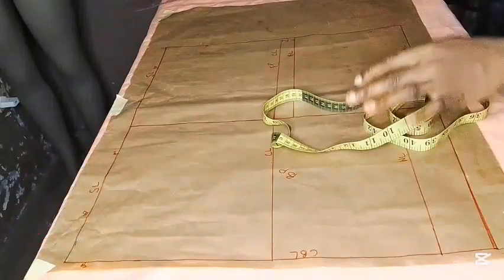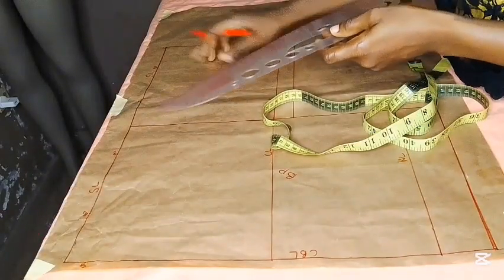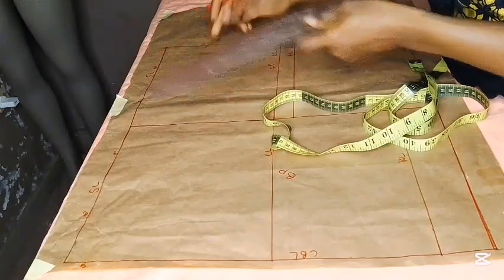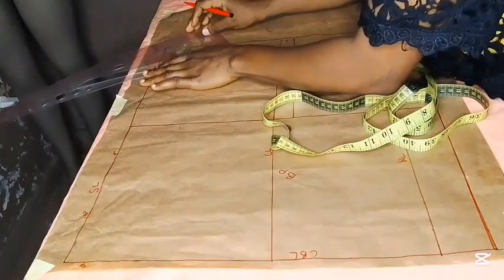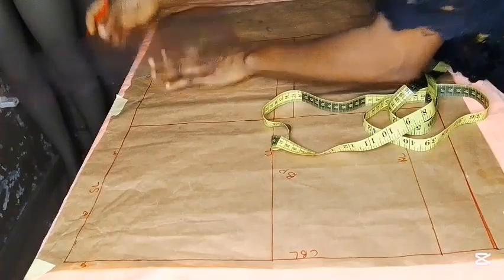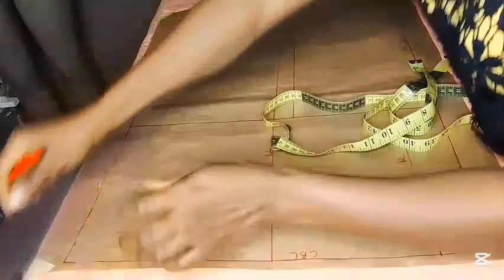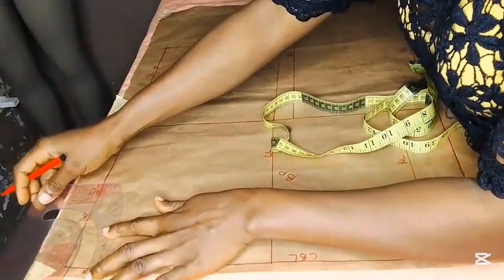The next important thing I'm going to be doing is to create the neckline. So for the front panel, I will connect point B2 and C3 together using my curved ruler to create the neckline. So I'm done doing that, and I'm also going to connect point B2 and C3 for the back panel to create the neckline as well.